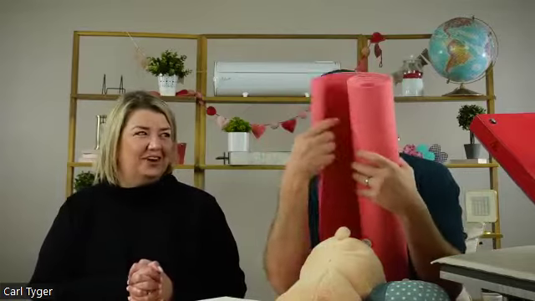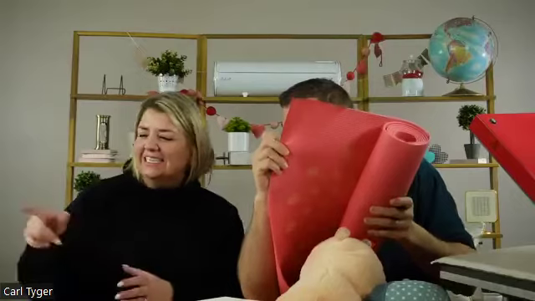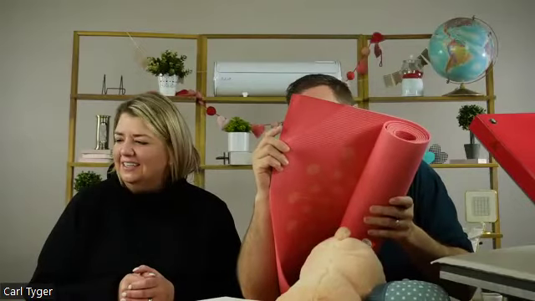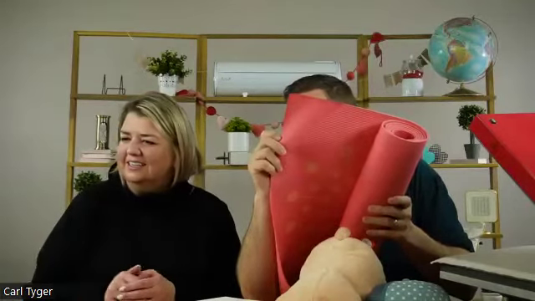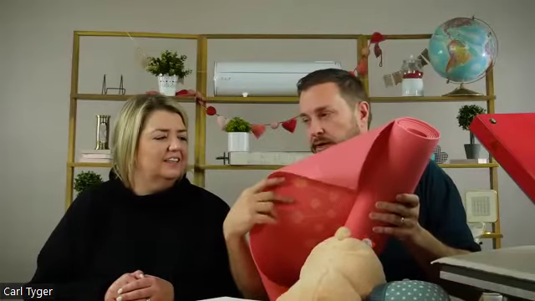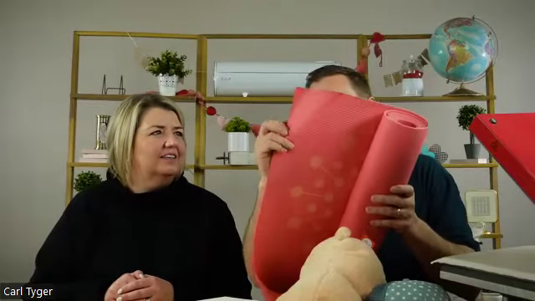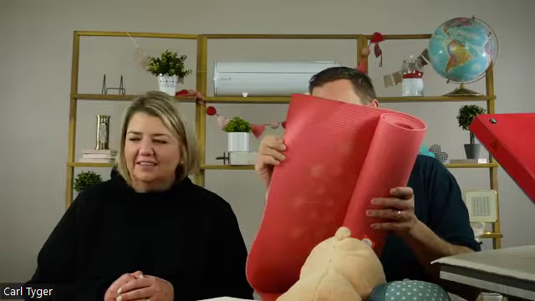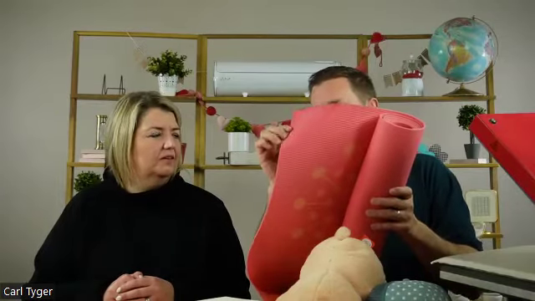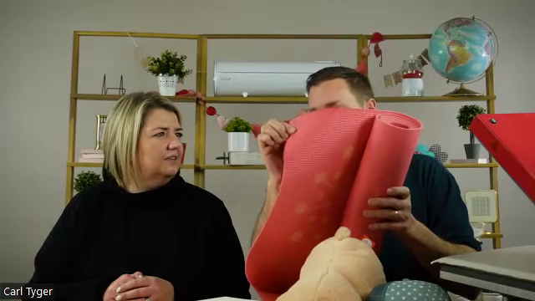Here's an example of what won't work. If you can see it right there, this particular yoga mat was already printed on. We were going to try and put some other HTV on here. This did not work. When we put the heat and pressure on that, it melted it down.